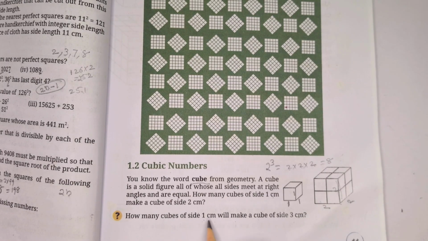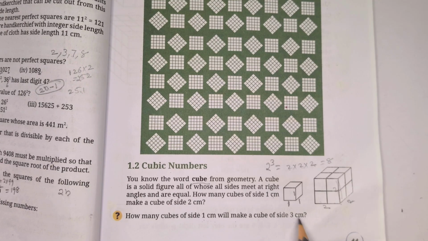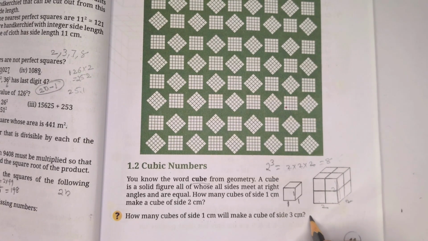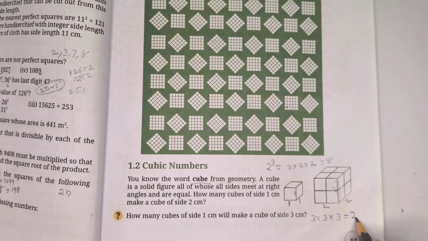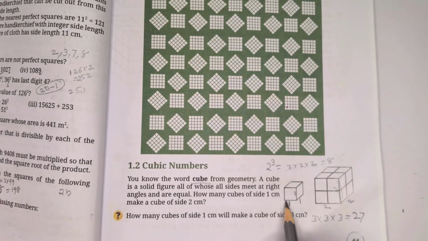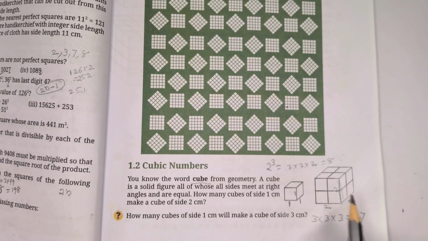Here, how many 1 centimeter cubes are contained in a cube of 3 centimeters? In place of 2, it will be 3. So each side is 3 centimeters: 3 into 3 into 3. 3 into 3, 9. 9 into 3, 27 units. And how many 1 centimeter cubes can fit in that?